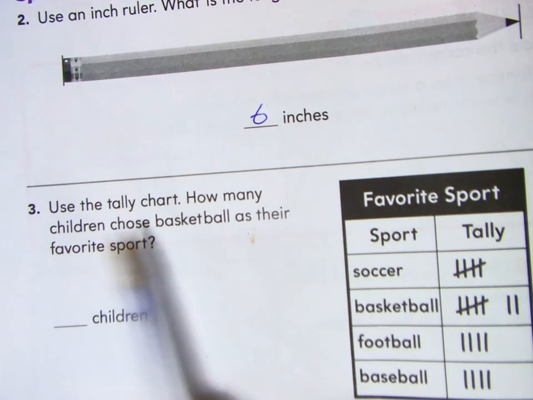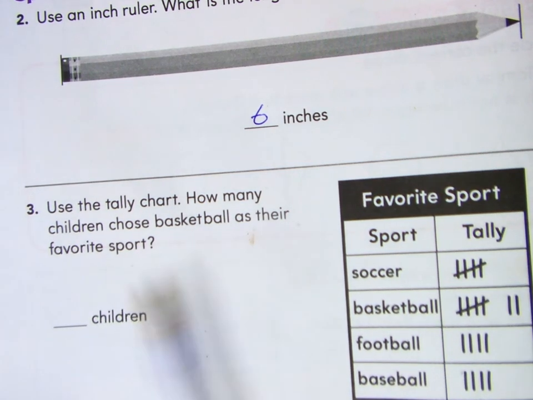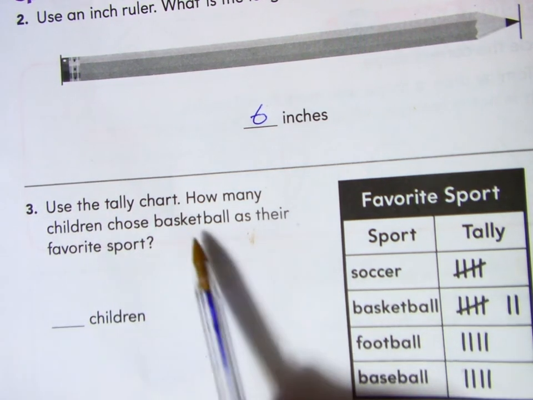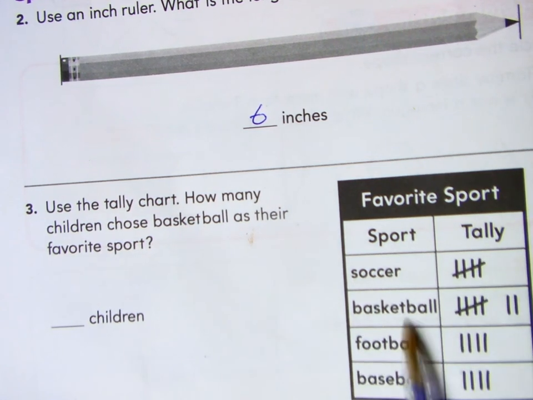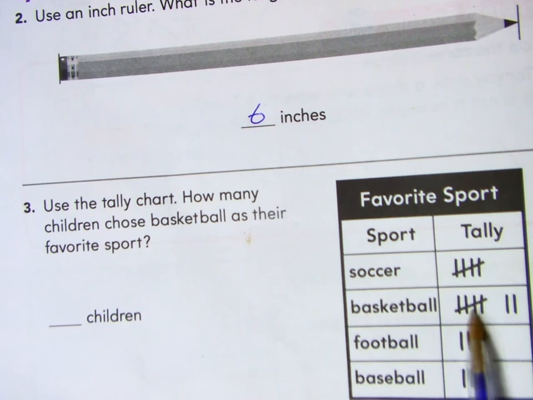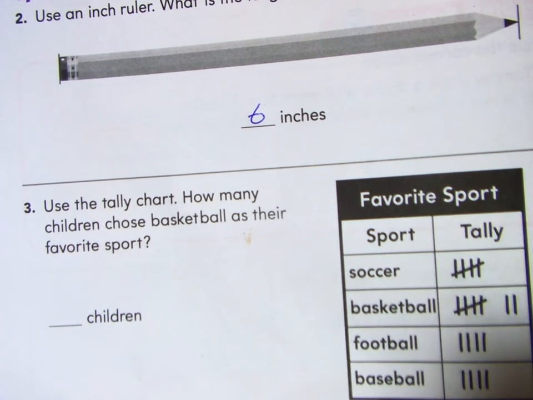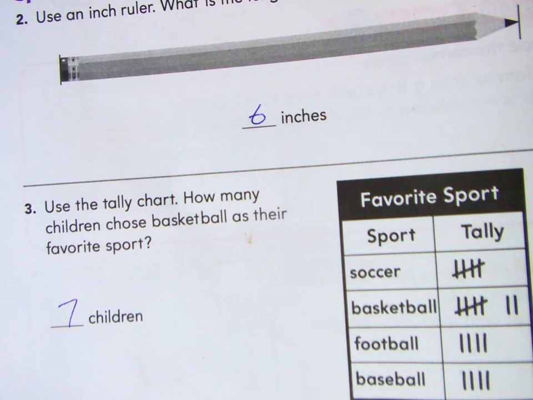How many children chose basketball as their favorite sport? Not baseball, basketball. See how there's a K there and a T? That's this one, basketball, not baseball. So you got a 5 and a 2. What's a 5 and a 2? Did you get 7? Yep, 7. That was also very simple.